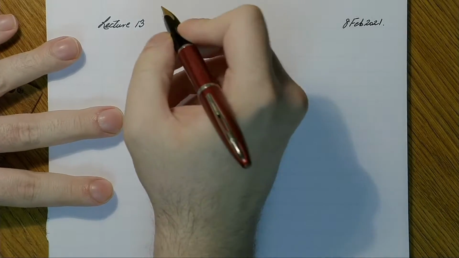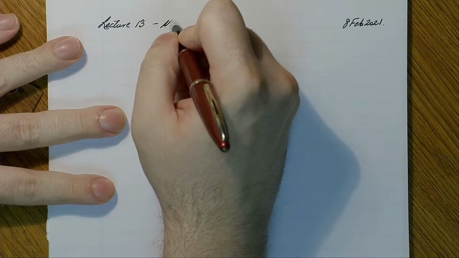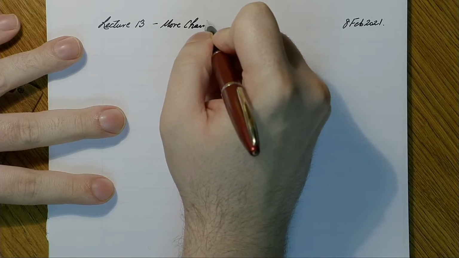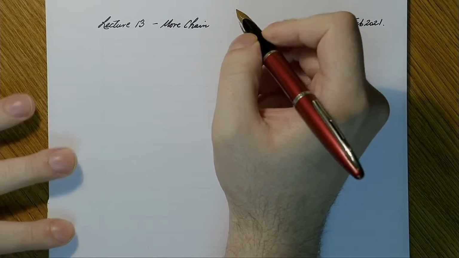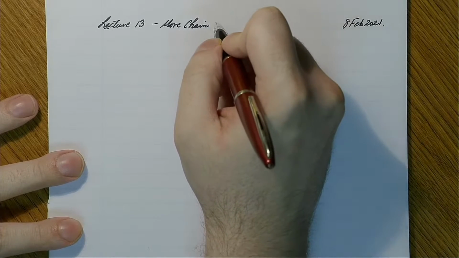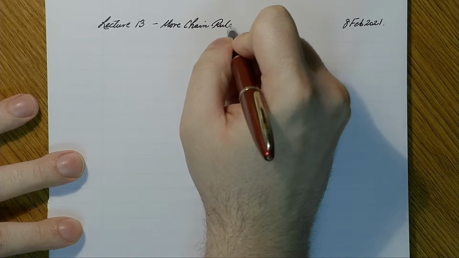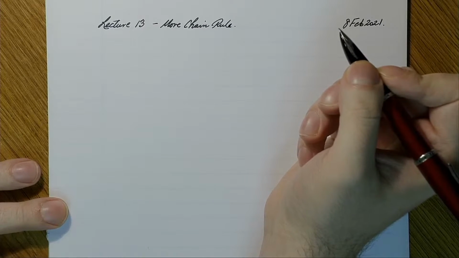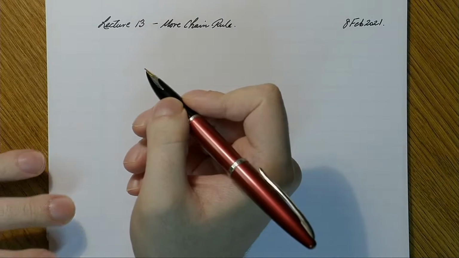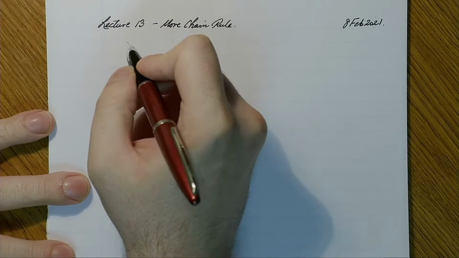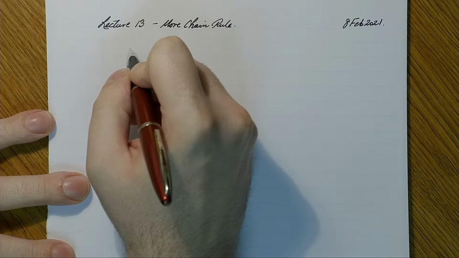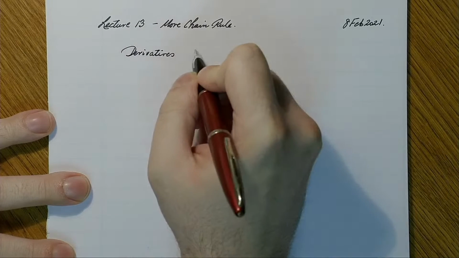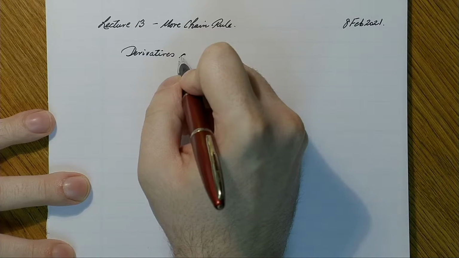Because I think today what we're going to do is do some more chain rule. Okay, perfect. So remember, derivatives are rates of change.